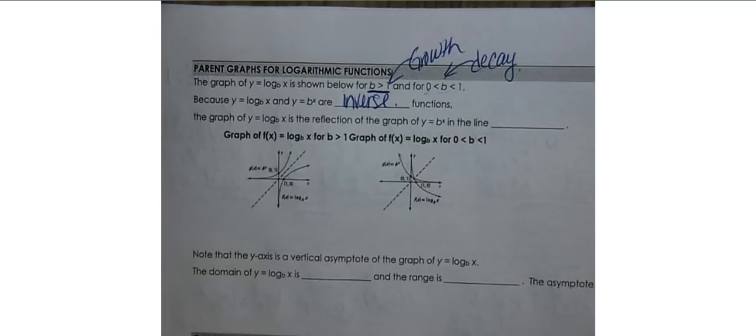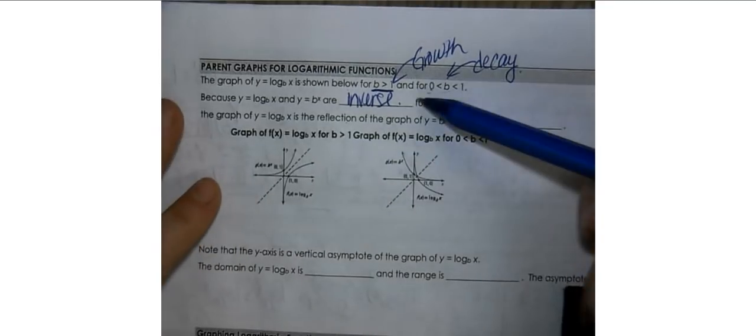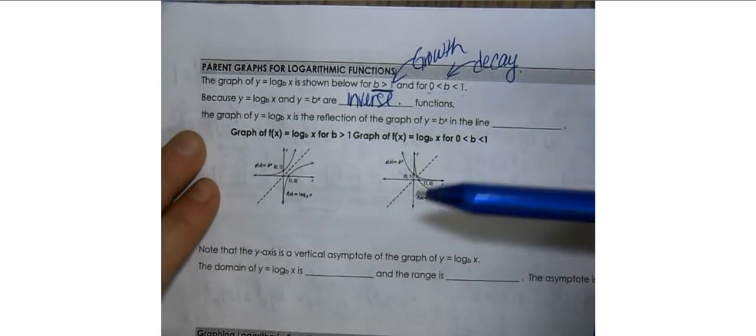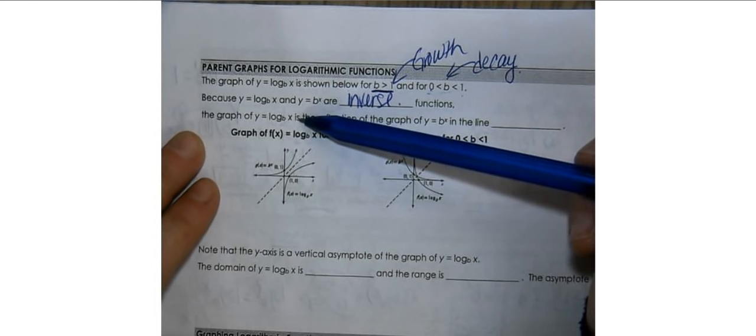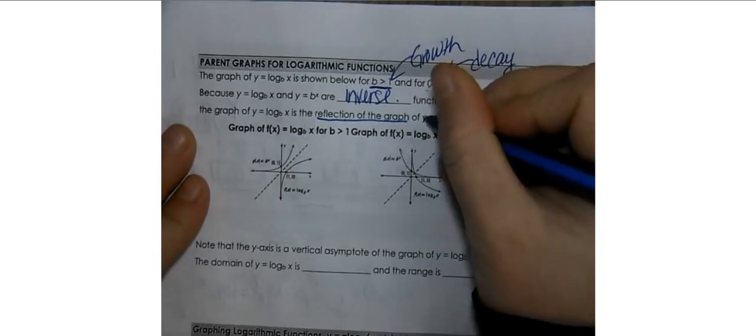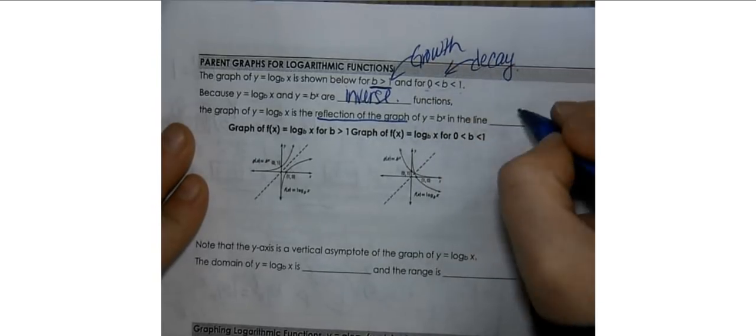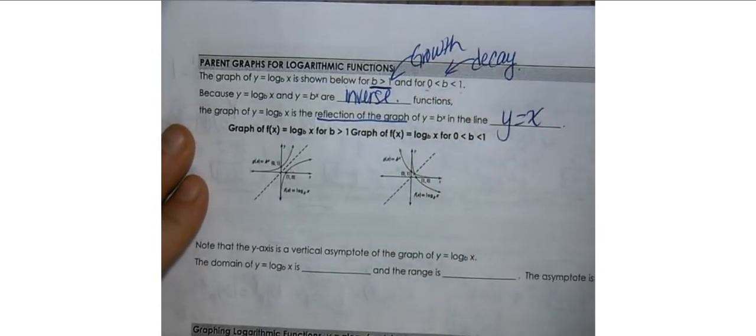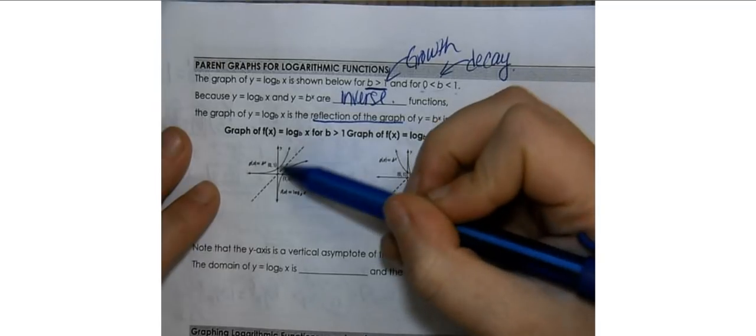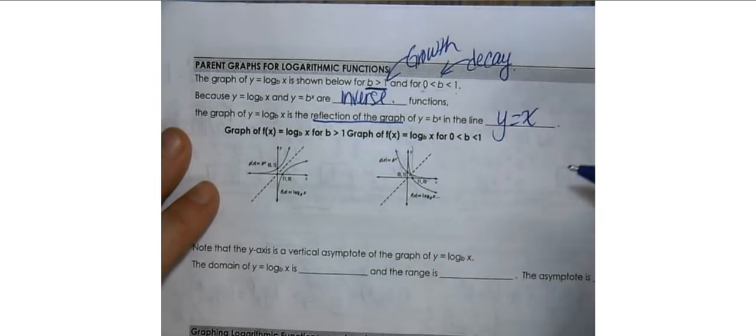Both are going to have a b value that is somewhere growth and somewhere decay. But do note that they are inverse functions of each other, so that means that the graph of y equals log base b of x is going to be the reflection of the graph of y equals b to the x in the line y equals x. So it's just going to be a reflection of what we have already been working with.